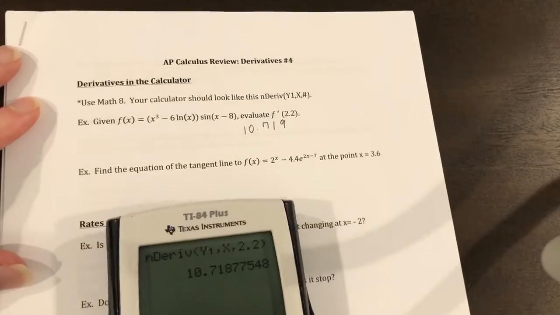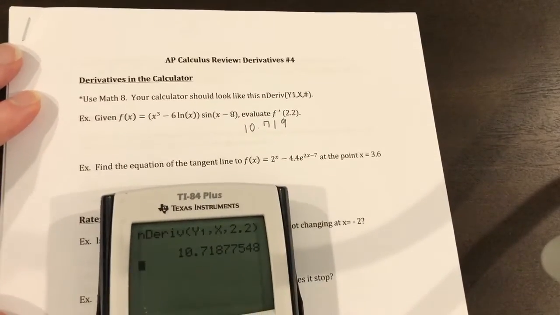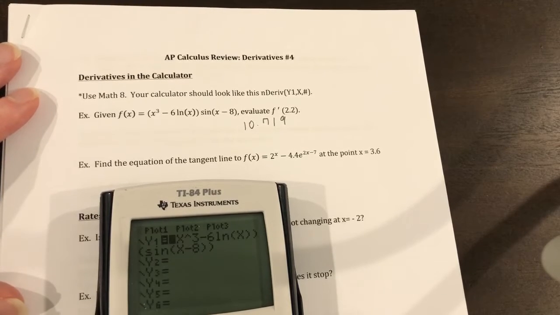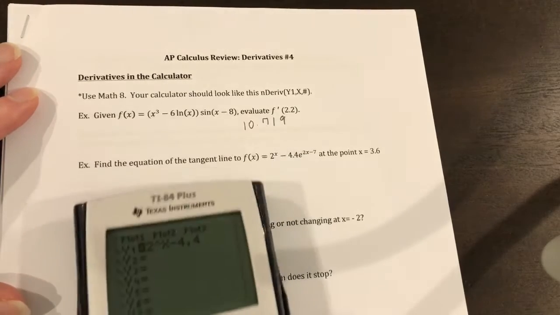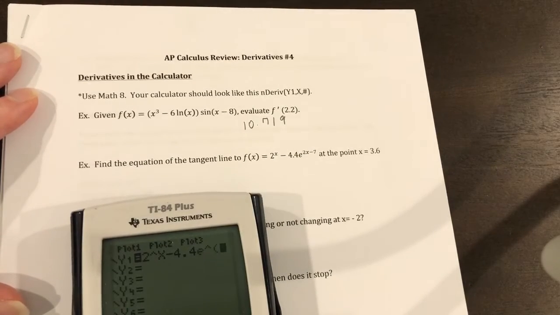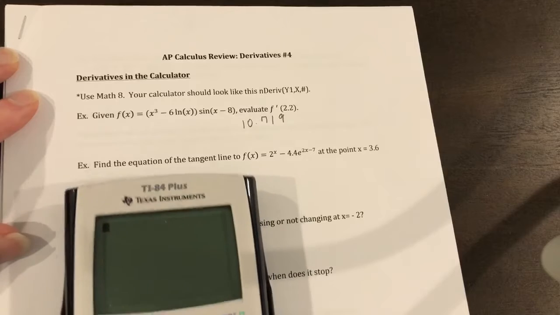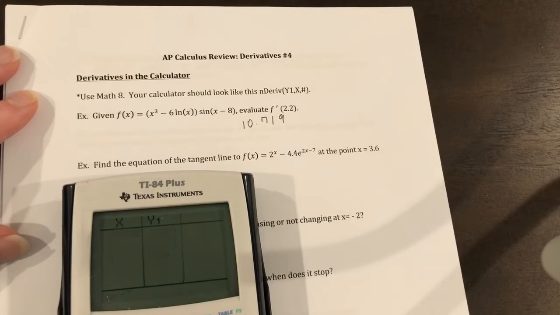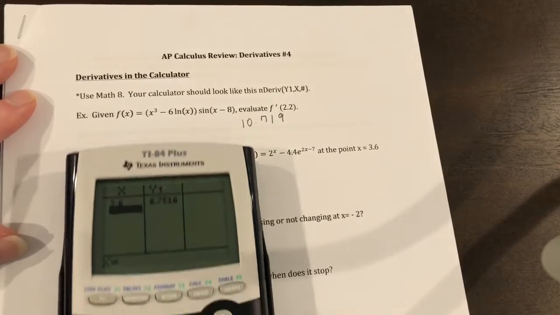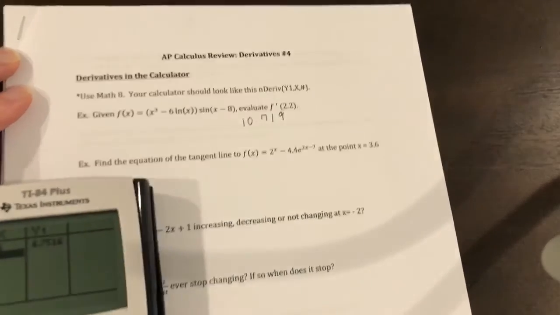Next one says we want to do the equation of the tangent line at the point 3.6. So what I'm going to do is put 2 to the x power minus 4.4 e to the 2x minus 7. And I'm going to quit, and I'm going to go to my table. So we don't have a y value in this case, so 3.6, I put that in my table. I get 6.7516.